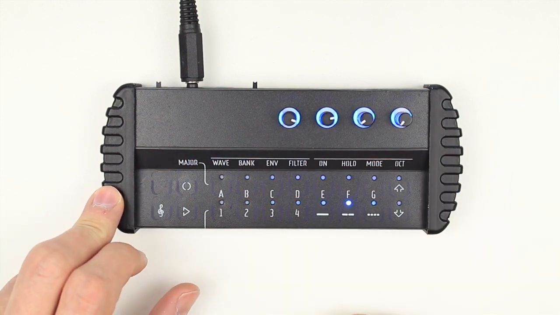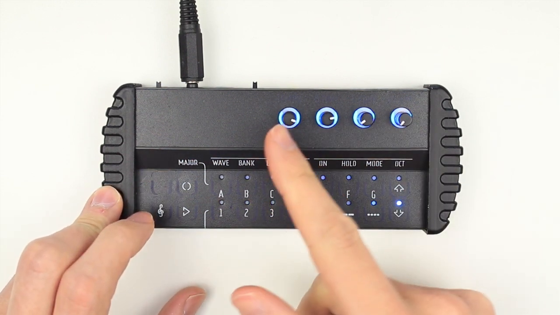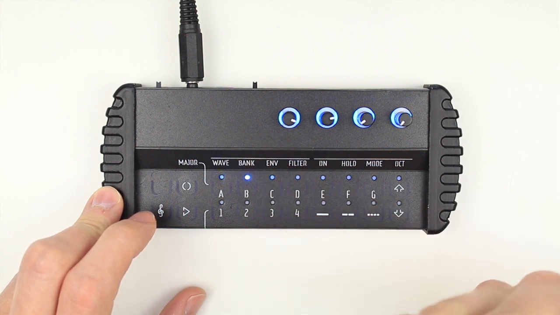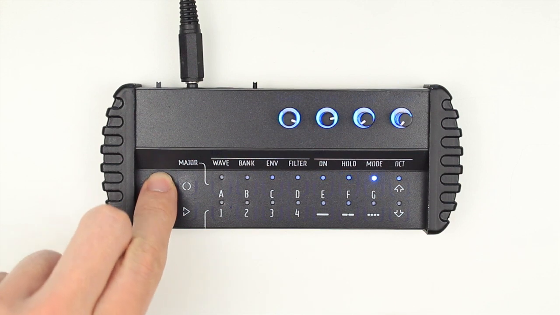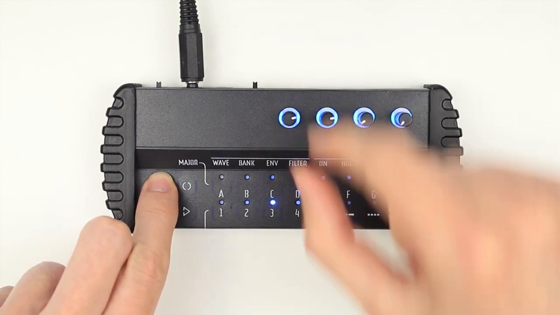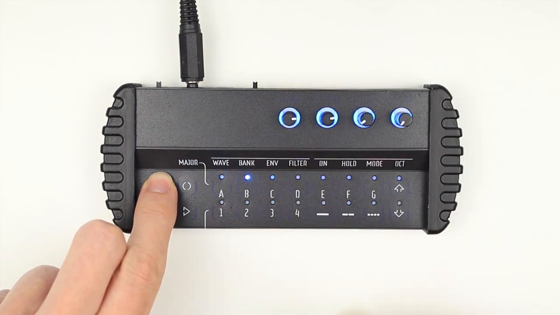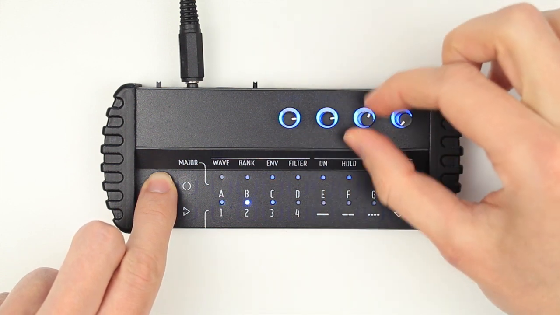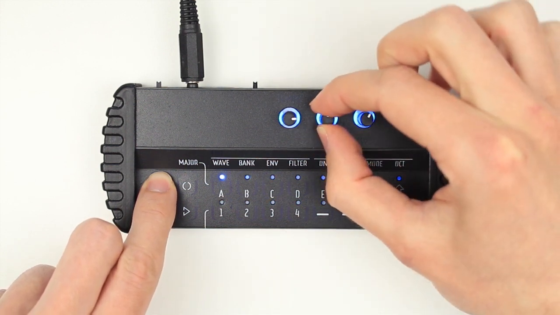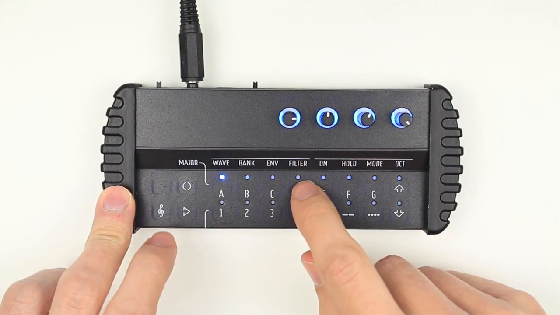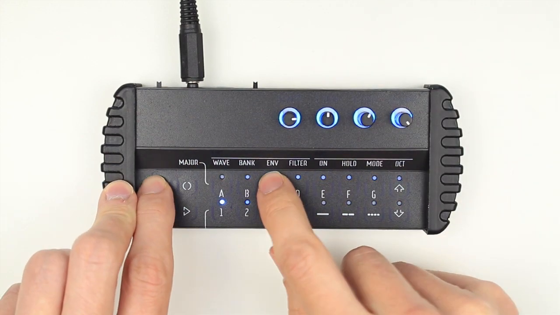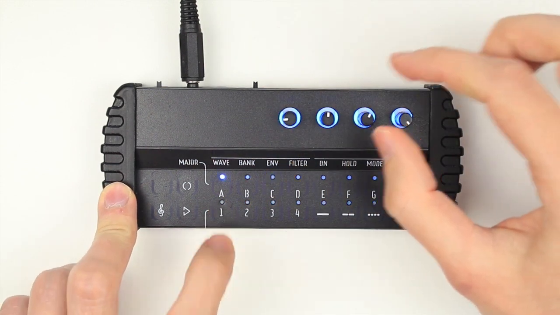There are also global parameters like tempo, delay time, delay feedback, and the master volume. You can edit those by pressing Shift, this button here. The tempo is here. You can see the light moves a bit faster. Let's introduce some delay to it, so a bit of feedback and a longer delay time, something like that. Master volume, keep it all the way up. Or maybe a shorter envelope just to make it a bit more plucky.